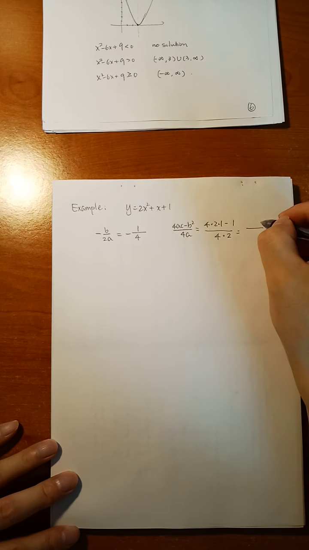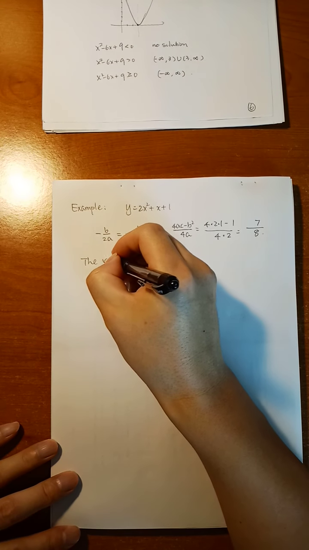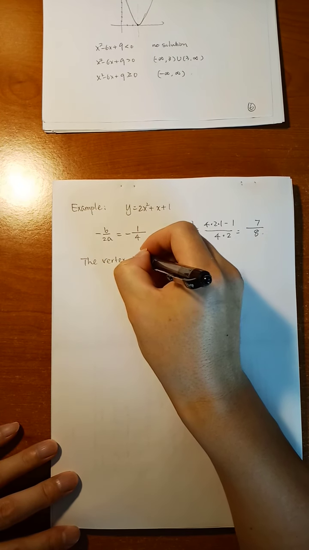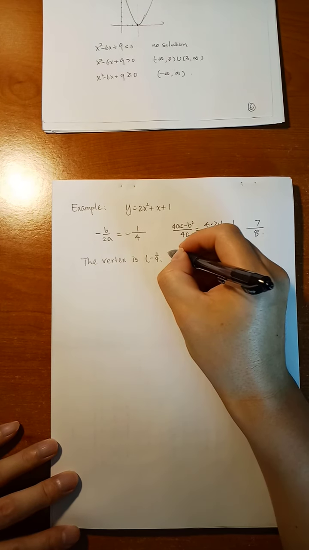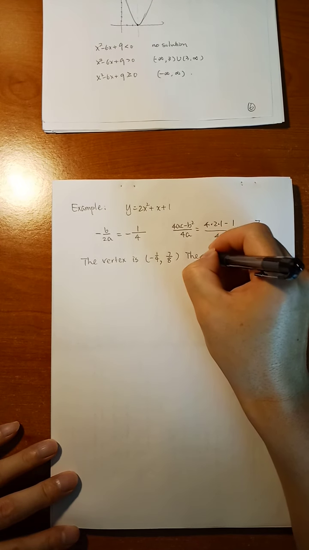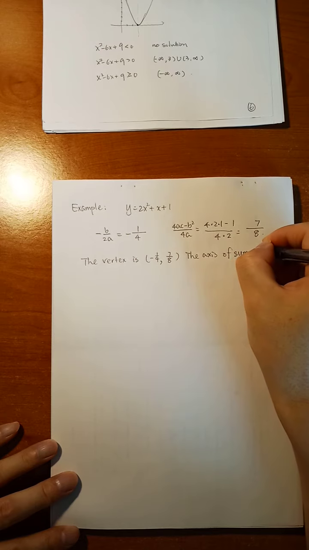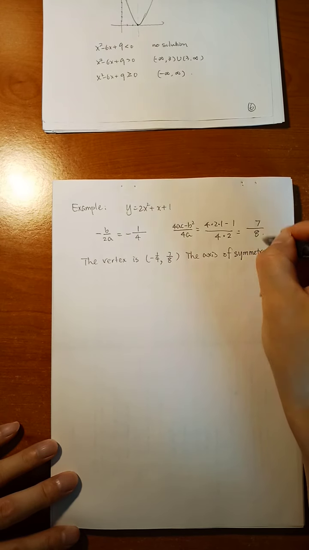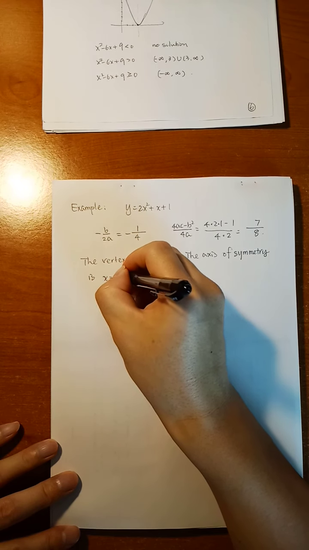It's 8 minus 1, 7, over 4 times 2, 8. So the vertex is negative 1 over 4 and 7 over 8. The axis of symmetry is x equal to negative 1 over 4.